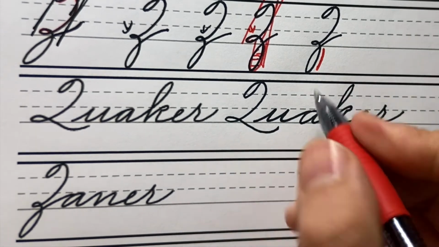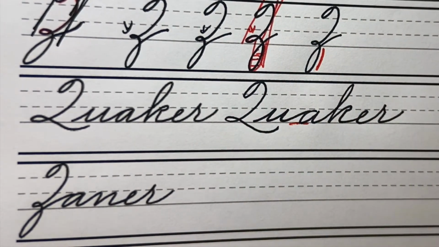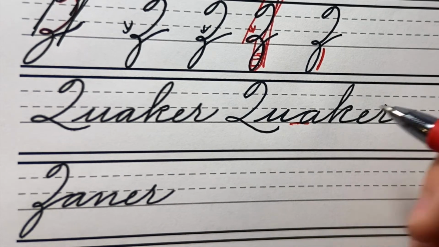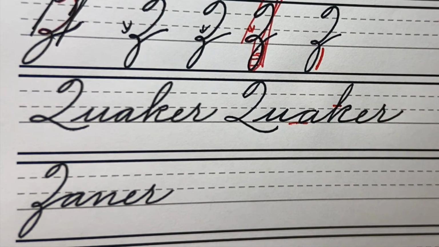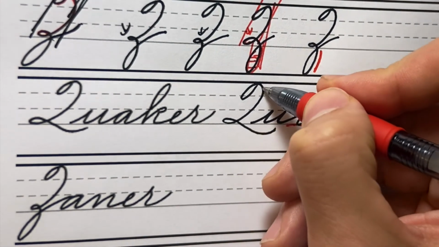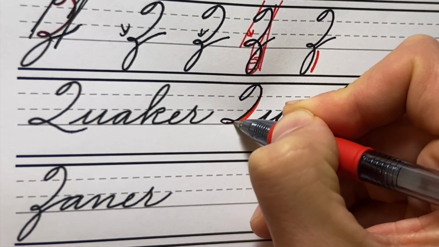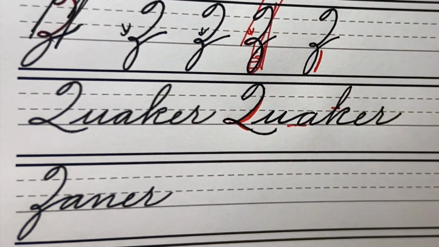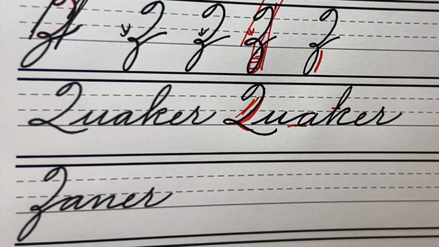This A got a little bit below the baseline right there. That's the real mistake. This actually crossed a little bit above the X height, if I'm being critical. The Q is not quite as rounded as I would like. I would have liked it to come a little more like that. You don't want this to be too straight. You want to have a nice roundness to it.